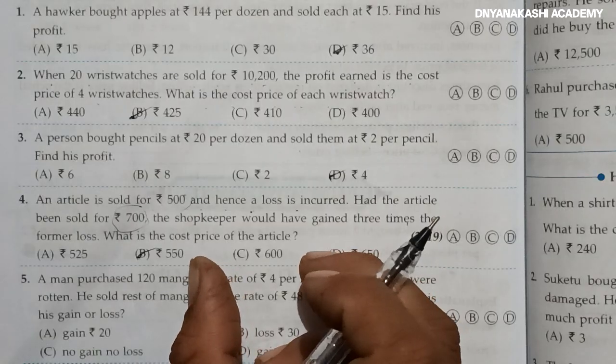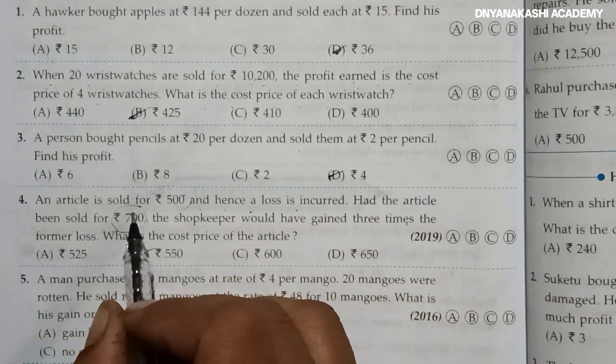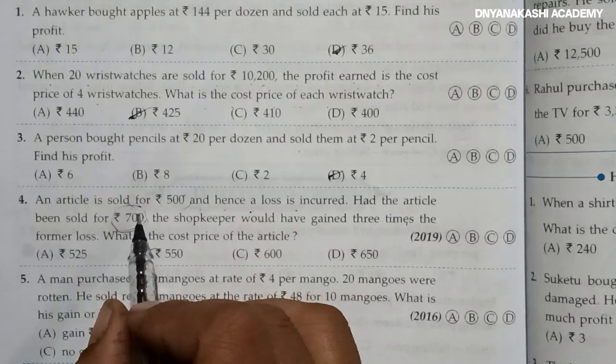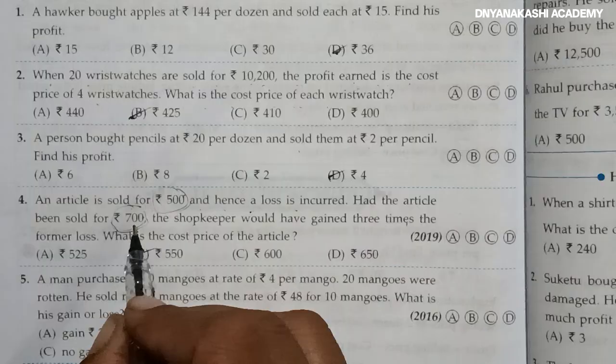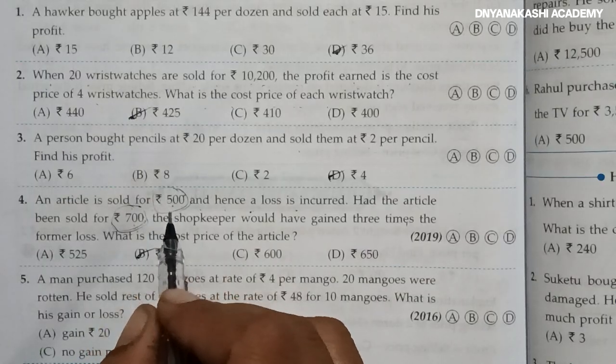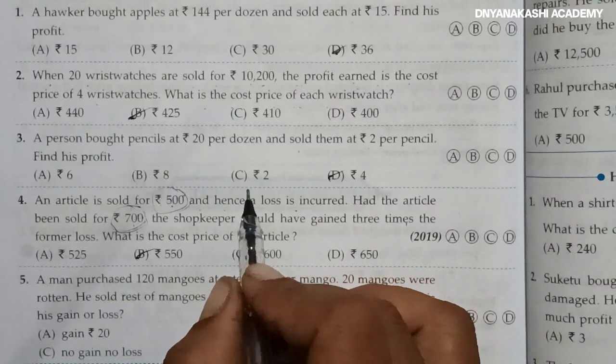We have to solve analogically. The article was sold at 700 instead of 500. What is the loss here? 700 minus 500, we get a 200 loss. And the one loss is there.